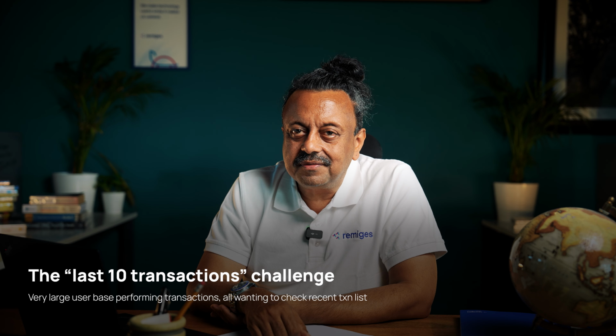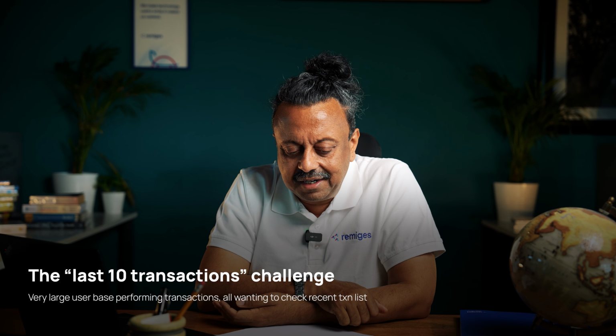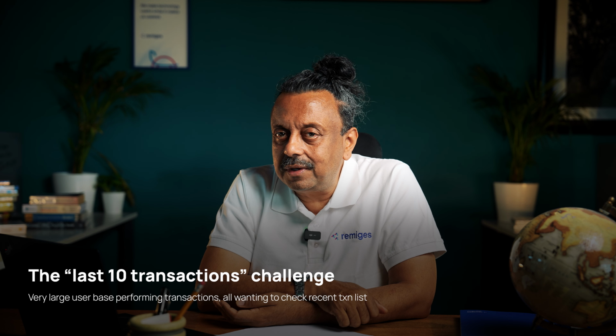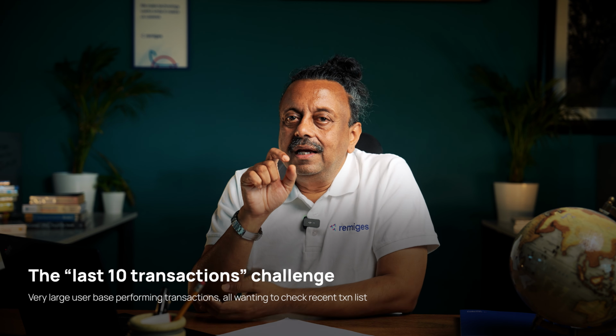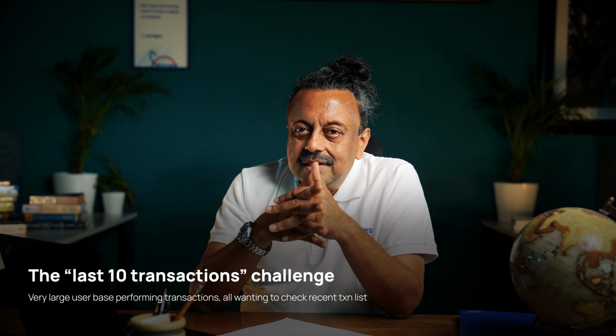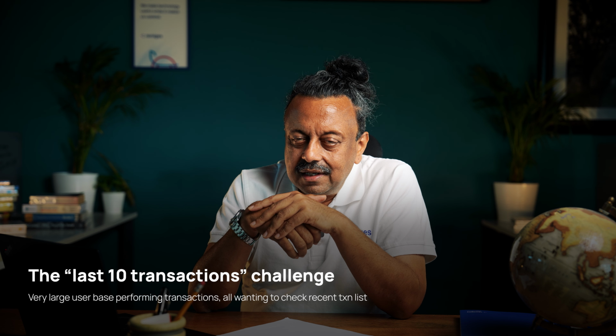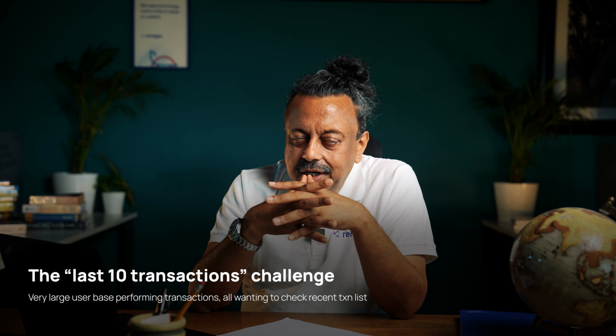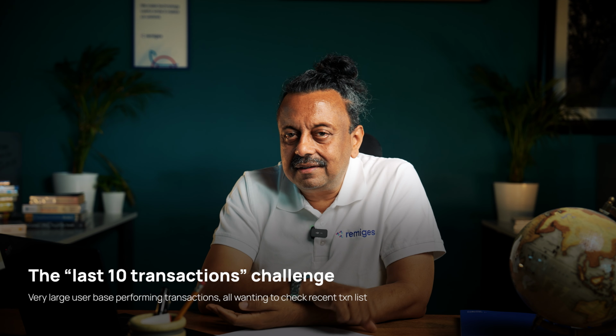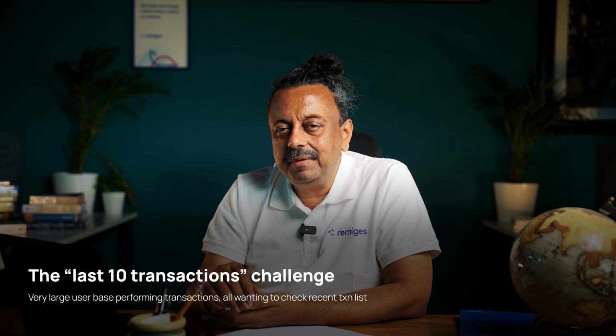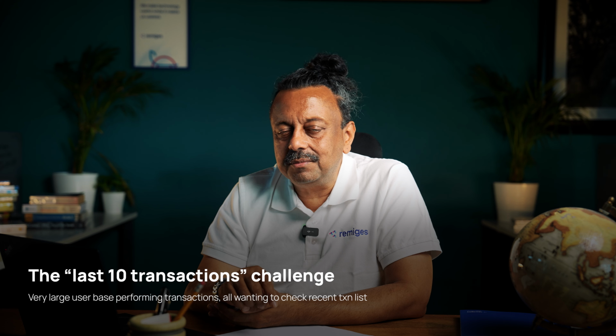So, the first one, the last 10 transactions challenge. Now, what is this last 10 transactions? I think I had mentioned it in an earlier episode, but this one will be a bit of a deep dive into it. Payment processing systems collect payments from merchants, and a merchant will be talking to a customer, selling him some item, taking the credit card or UPI payment from the customer and pushing it into his system. He might use a physical card reading machine, or he might present a QR code to the customer for a UPI payment, whatever it is.